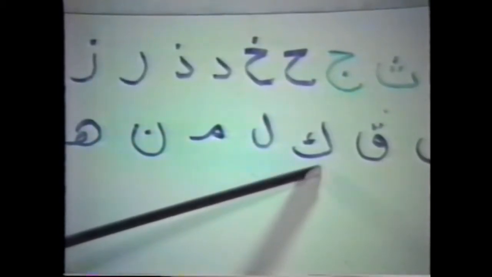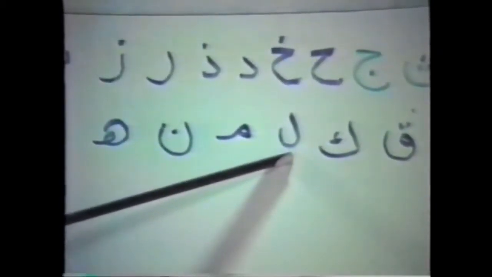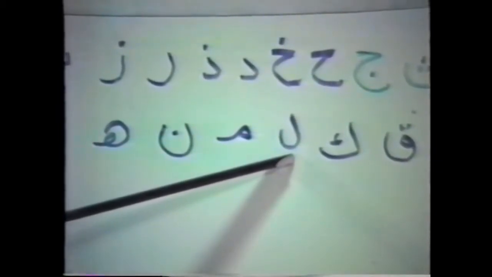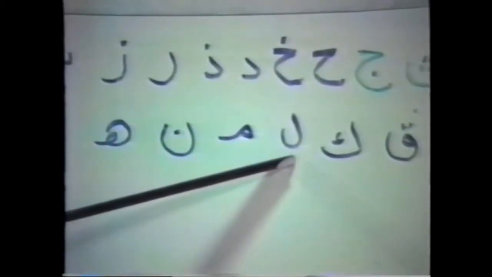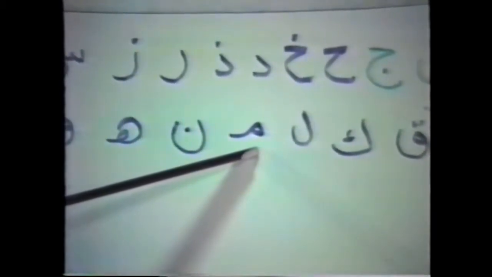Qaf. This is Kaf, the regular K. The name of the letter is Kaf. Next is the letter Lam. You know, like the animal, the young sheep, lamb. The name of the letter is Lam, but it represents the English letter L. And this is Mim, represented by M as in Mary. This is Noon. The English equivalent is N as in Nancy.